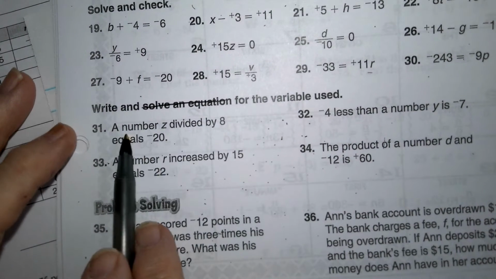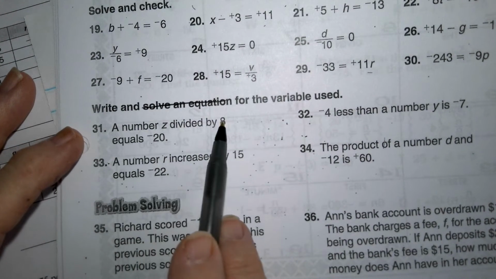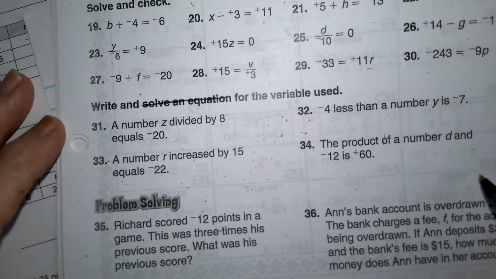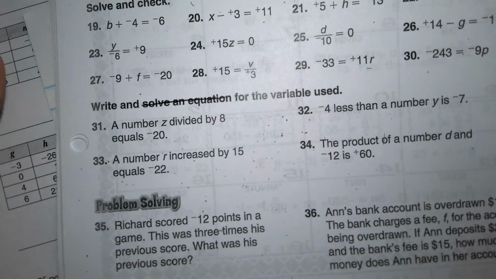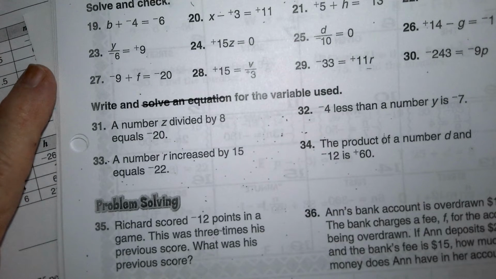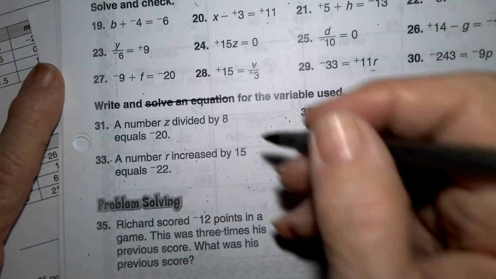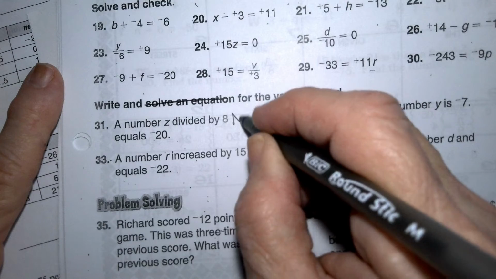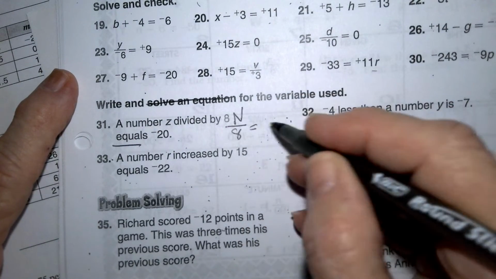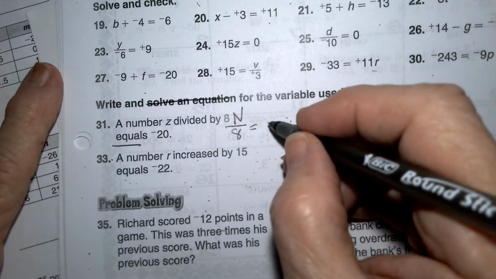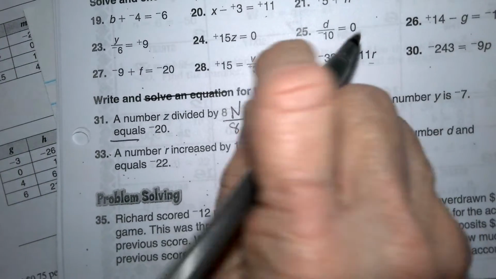So let's just write the equation. A number divided by 8 equals negative 20. And I'm just going to use n on everything. How would I write a number divided by 8? A number on the top. Do it as a fraction. A number divided by 8 equals, what are we going to put on the other side? Negative 20. Done.